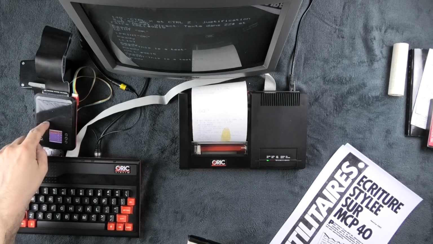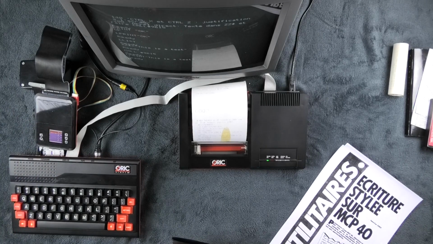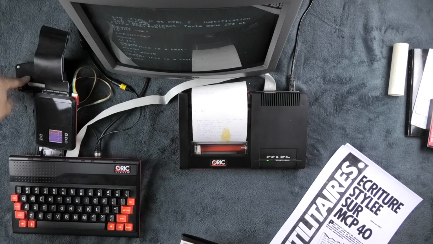One of these days I will explain how the Cumulus works, and if you are wondering, the box behind is a speech synthesizer.